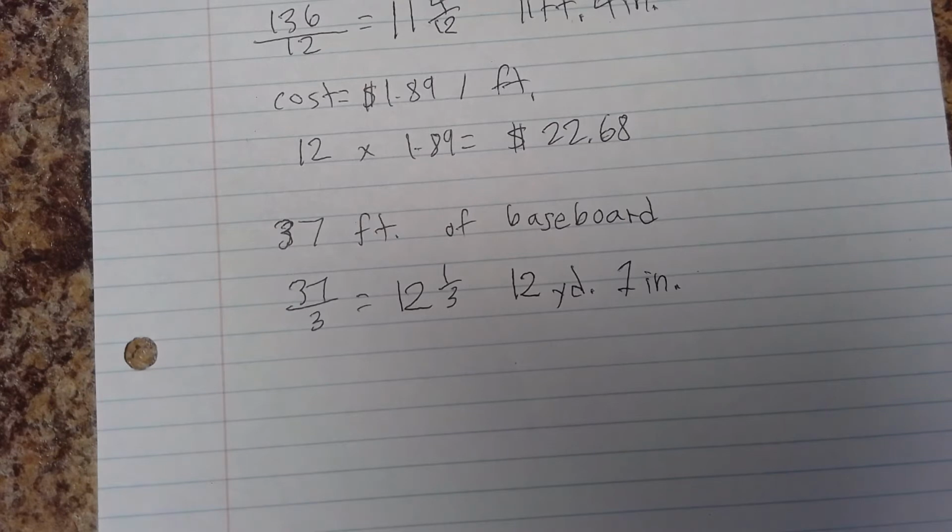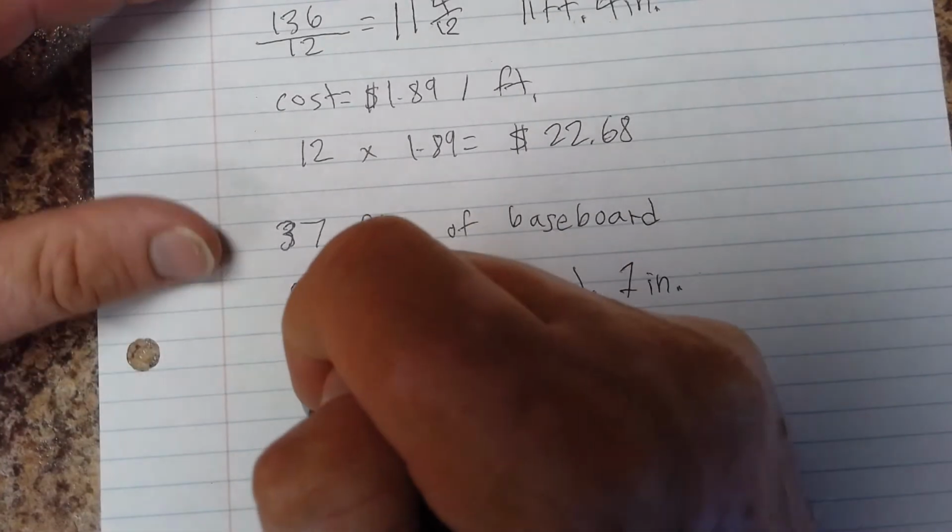But might as well buy 13 yards. It's going to be a lot of waste, but you're going to have this annoying inch where there's no baseboard. And maybe you could use some of the extra baseboard for firewood or something. You might be having a fire that night anyway. But yeah, I think we're going to need to go with 13.